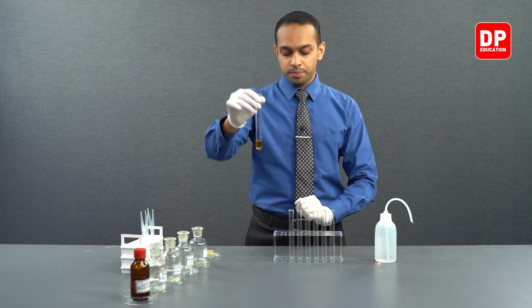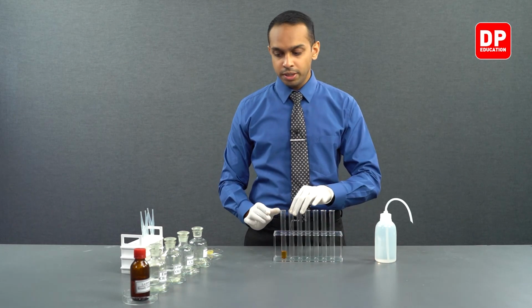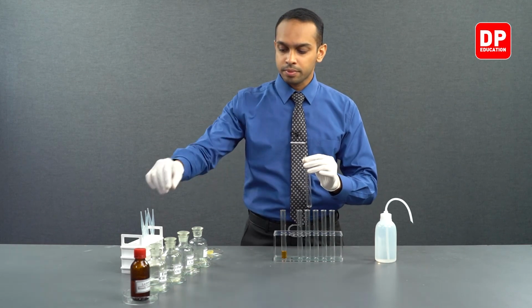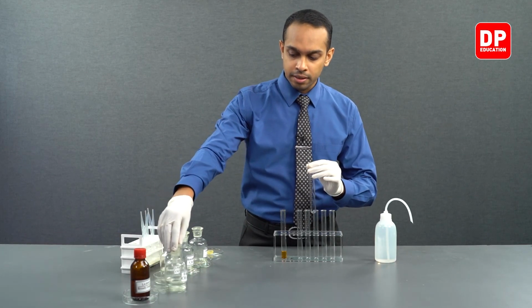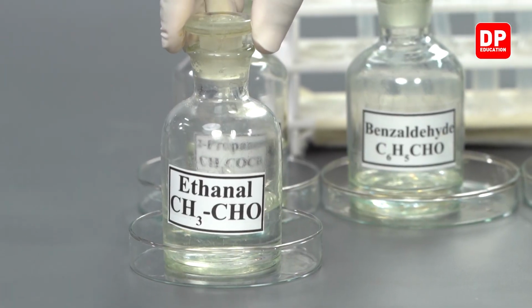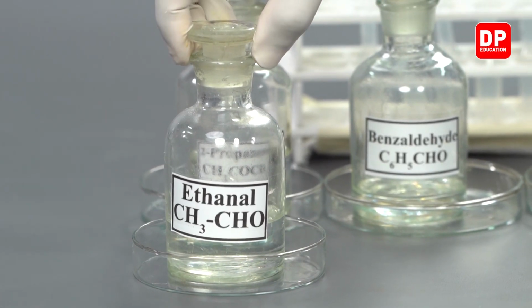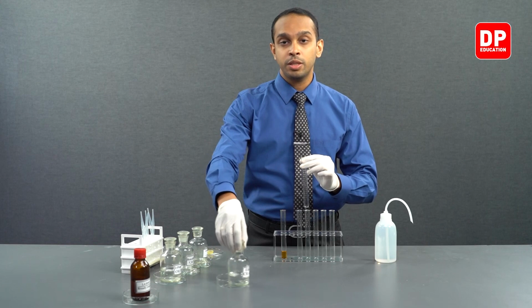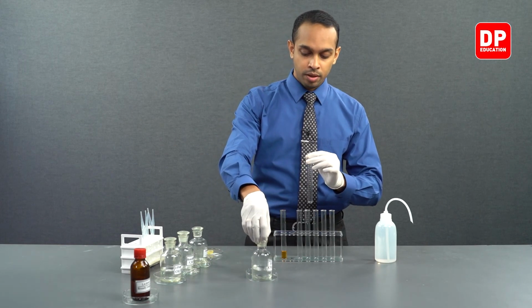So to a different test tube, we will take our aliphatic aldehyde, which is acetaldehyde, or in other words known as ethanal.